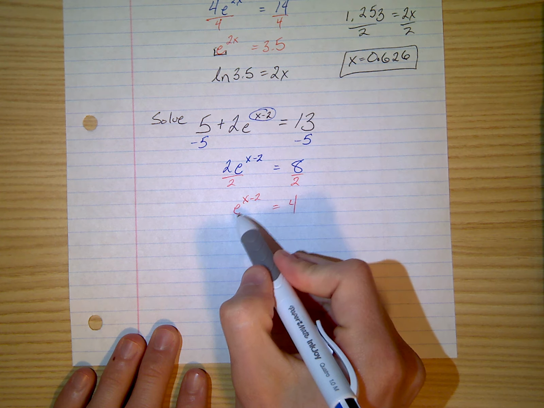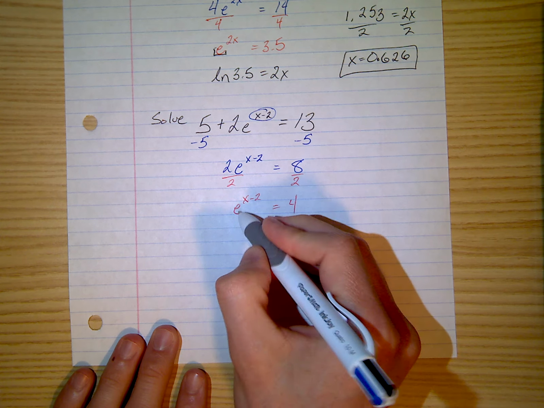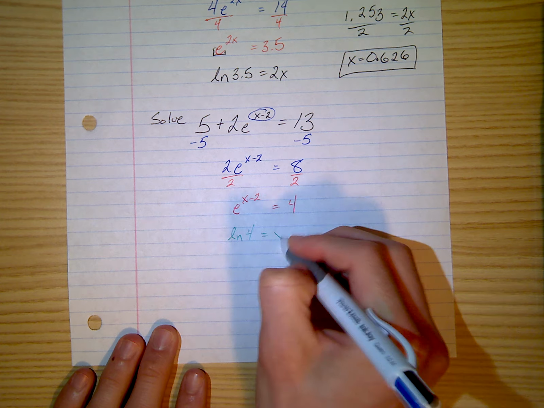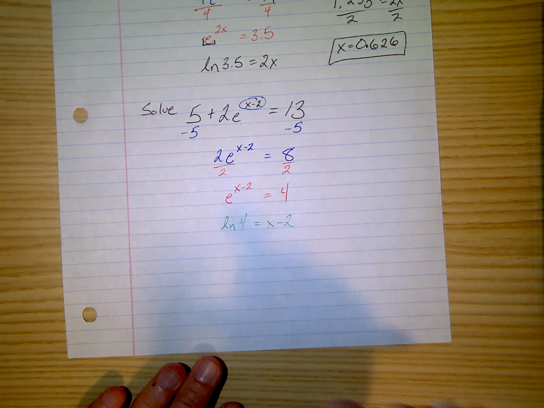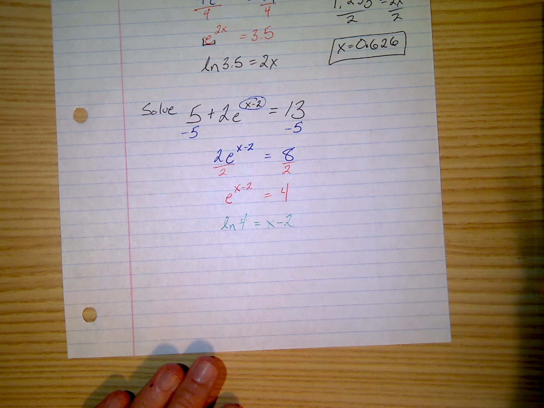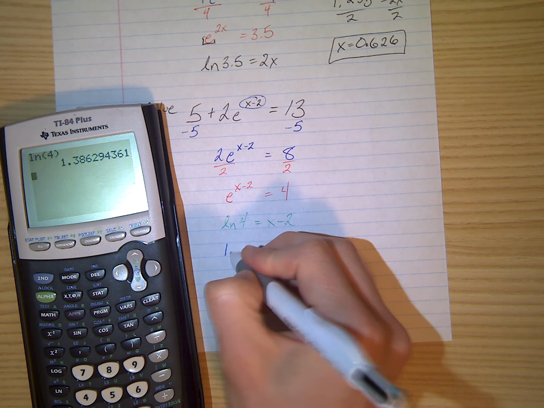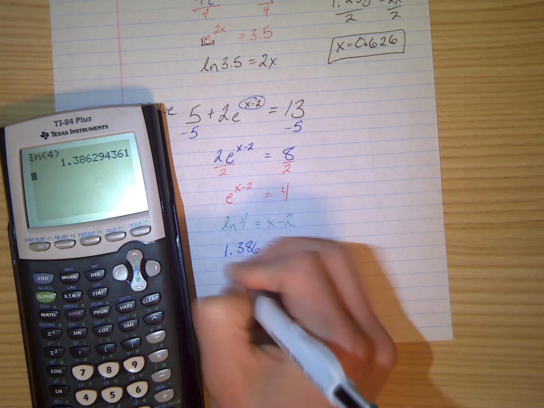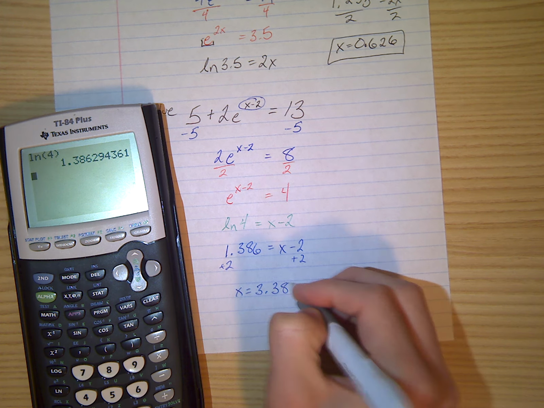Now that we have the base of the exponent by itself, you can go ahead and convert it into natural logarithmic form because it's the base of e. So ln of 4 is equal to x minus 2. Now don't just add the 2 over and say it's the natural log of 6. That would be wrong. You have to take the natural log of 4 first. The natural log of 4, which is 1.386, is equal to x minus 2. Now add your 2 over. So x is equal to 3.386.